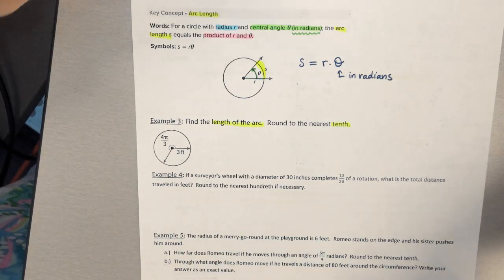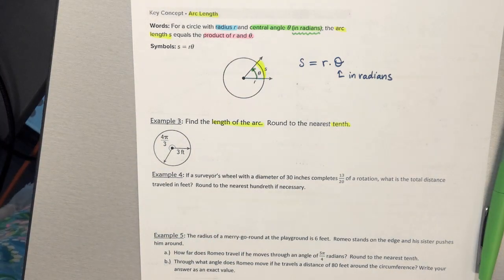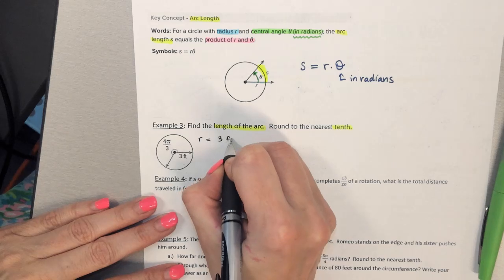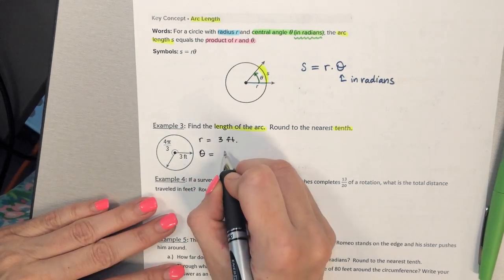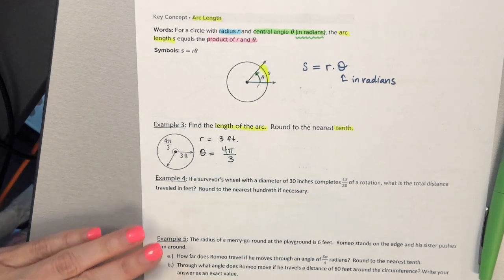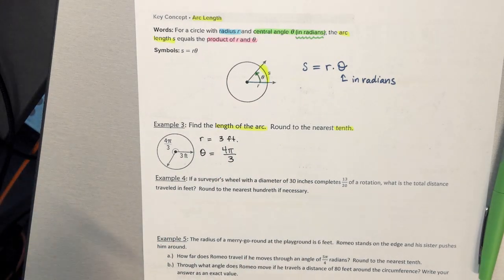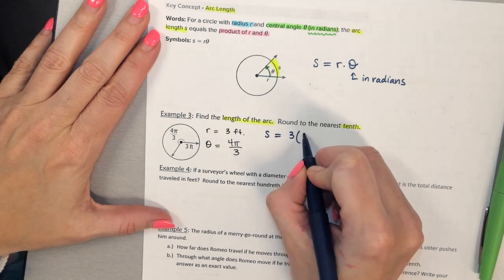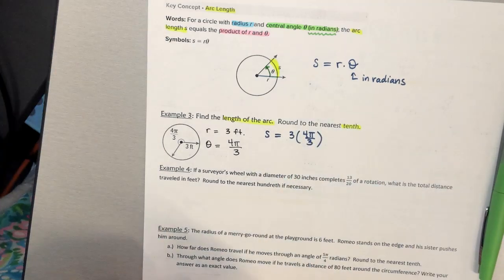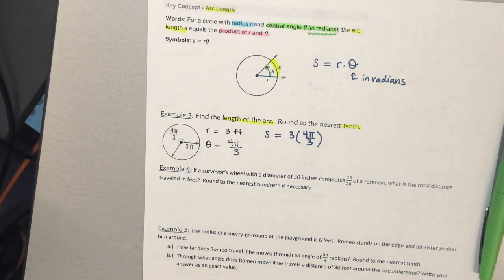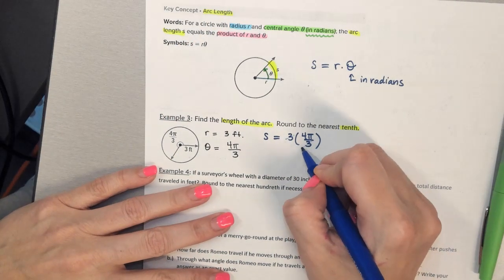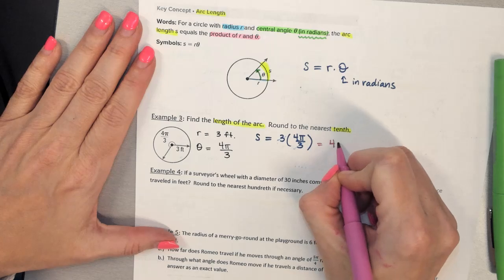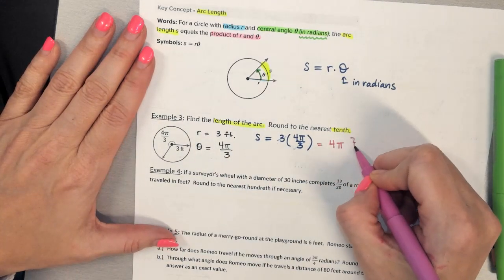Okay, so we're just going to use S equals r times theta. So we just need the r value and we need our theta value. They give us r in the diagram. It is 3 feet. They also give you theta in radians, 4 pi over 3. If they gave it to you as a degree, you would have to convert it. So your S value is going to be 3 times 4 pi over 3. Now this one they ask you to round to the nearest tenth. Other times they might ask you to find an exact value. If they do ask you to find an exact value, you would leave it like this.